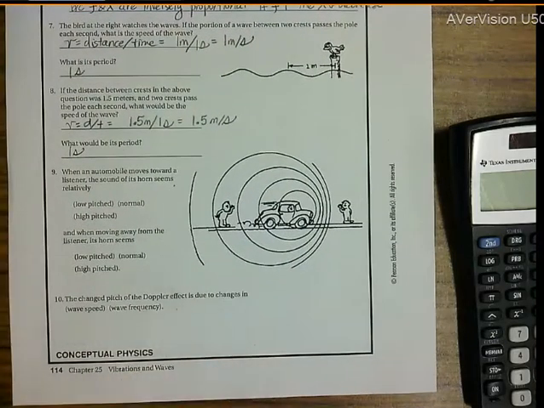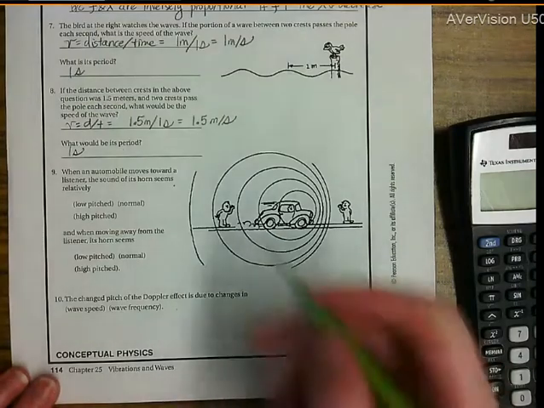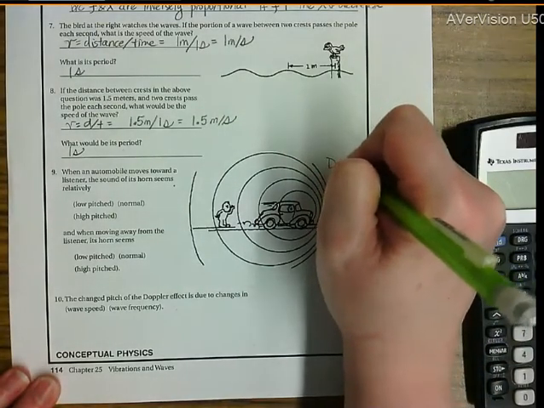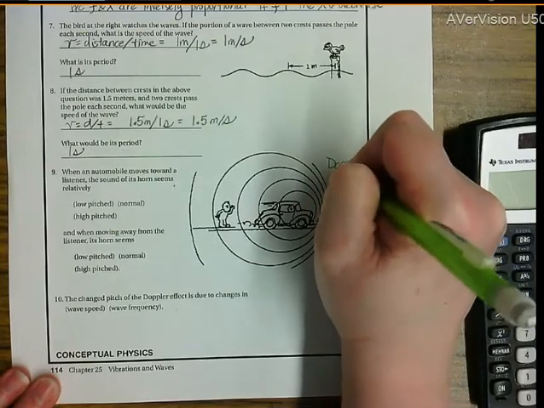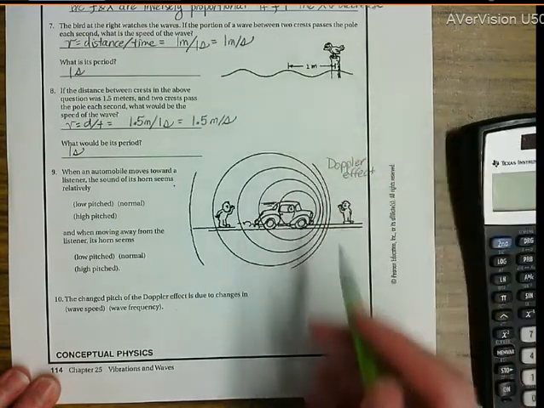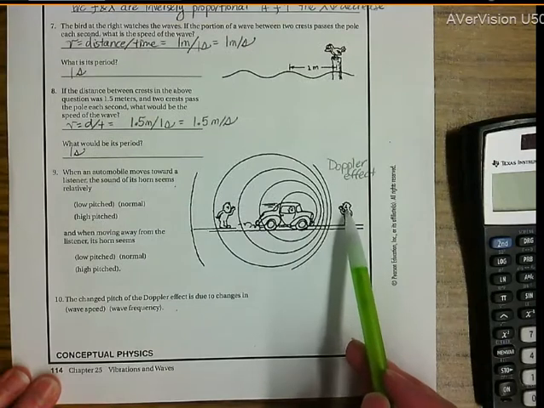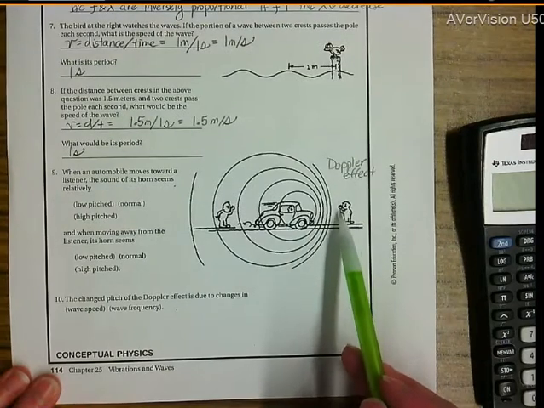When an automobile moves toward a listener, the sound of its horn seems relatively, so this is talking about the Doppler effect. The Doppler effect says that when the waves reach your ears more frequently, you perceive that as a more high-pitched sound.